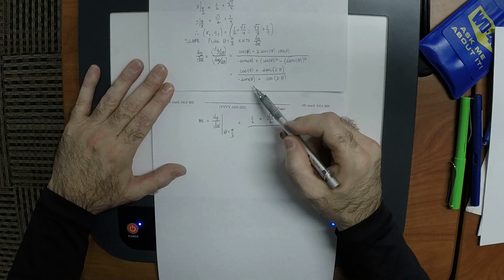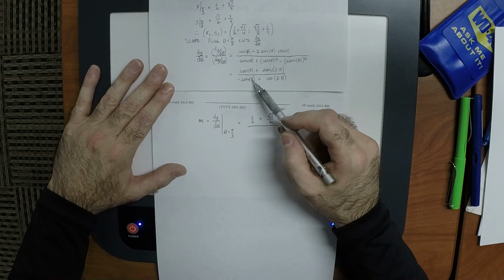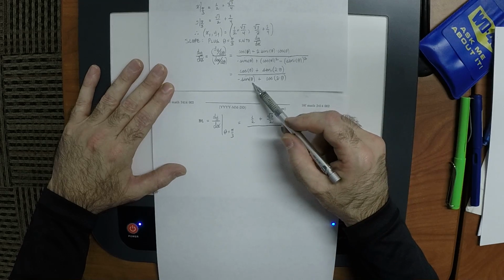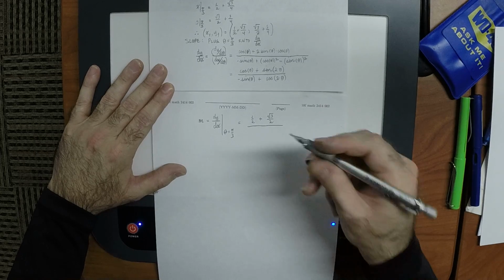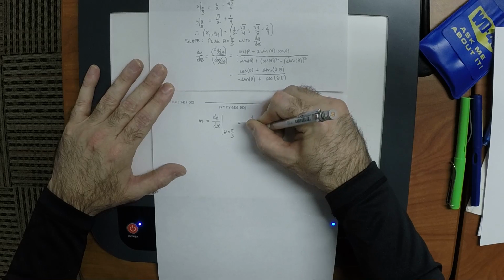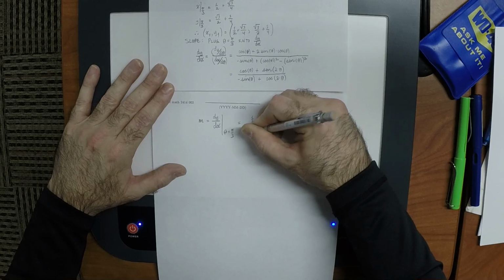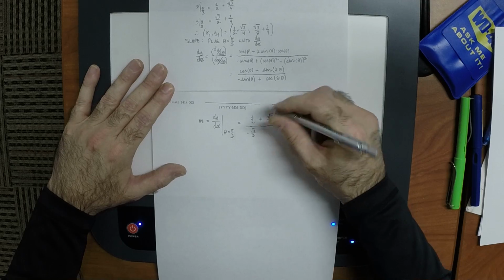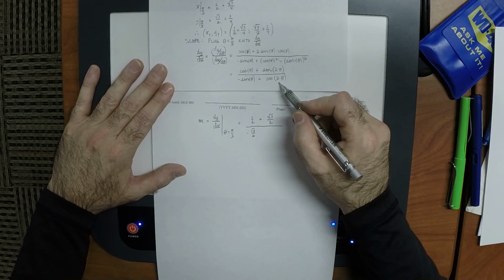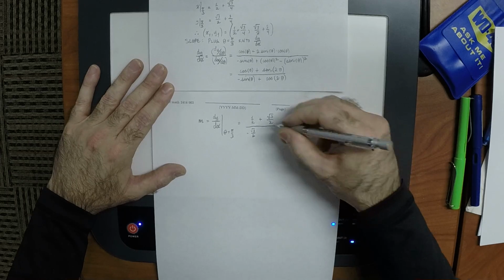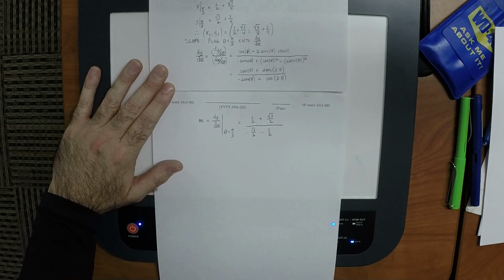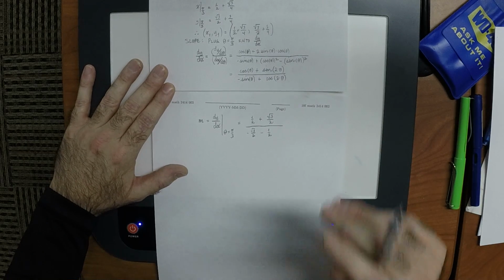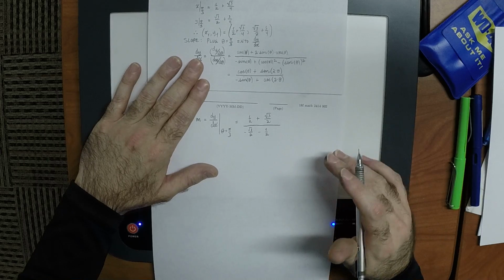Okay, and then so sine of pi over 3. So what's sine of pi over 3? Square root of 3 over 2. And then the negative is in front of it, so I negate. And then plus. So what's cosine of 2 pi over 3? Negative half. All right. So then this will simplify a little bit. In fact, a lot of it.